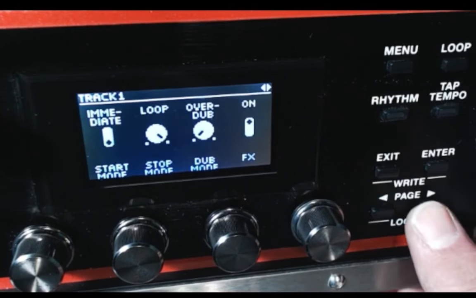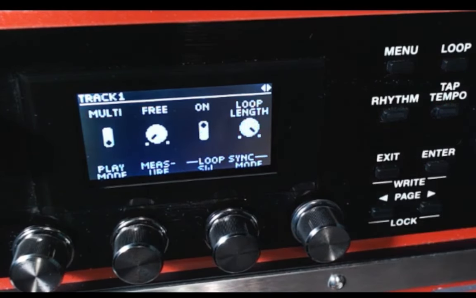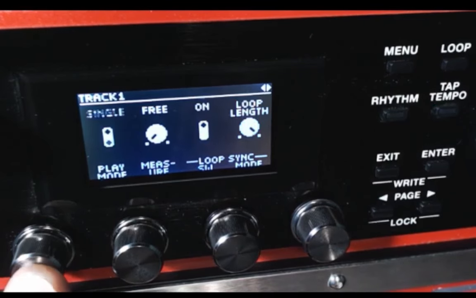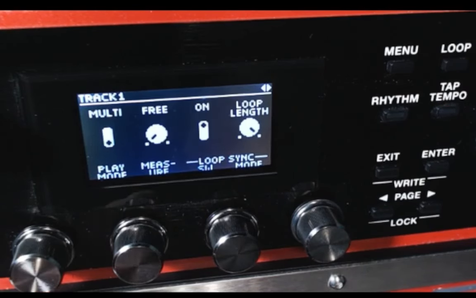Scrolling to the next screen, you've got multi-mode or single mode, and of course on track 1 I want that to basically be a rhythm track, and I want it to play while I'm working with other tracks that may be in single mode or may also be in multi-mode.